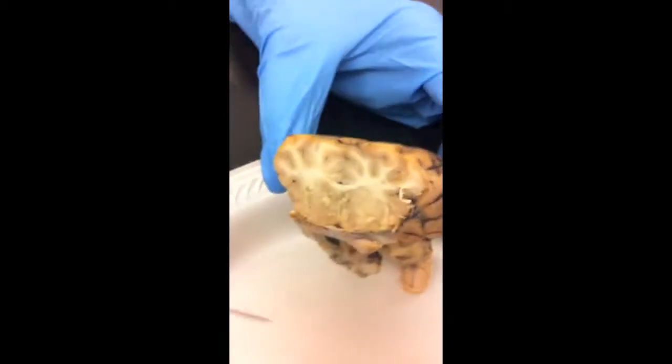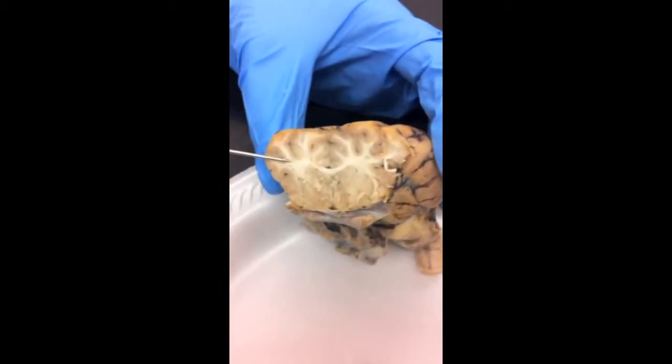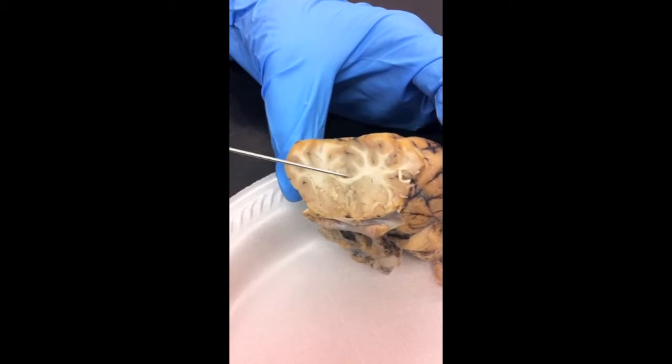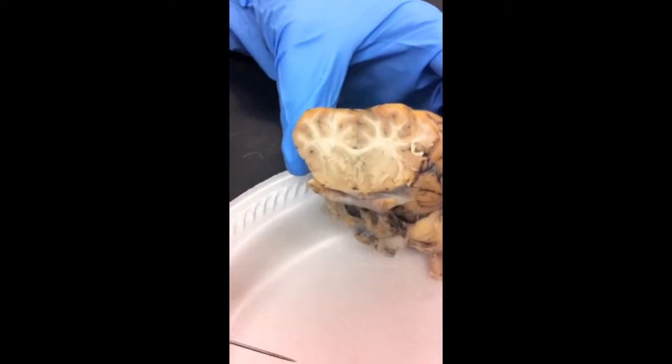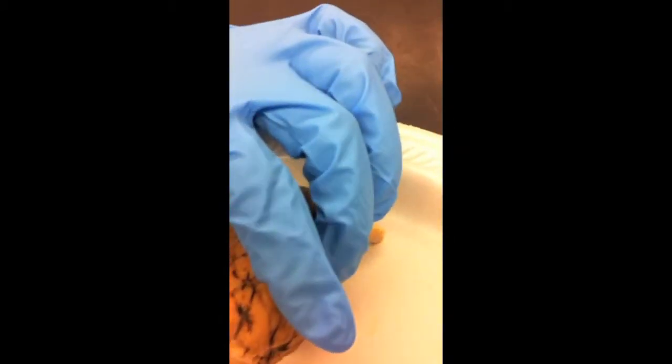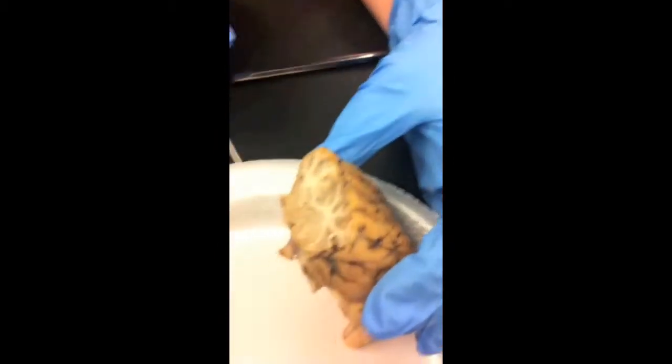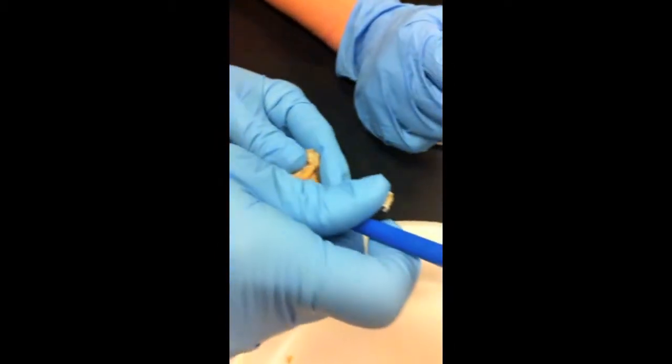The corona radiata, the cingulate gyrus is here, and this is the corpus callosum. Medial longitudinal fissure, here. Remember, it's a brain slice, so you're not going to get the whole thing. You're going to get one wedge in the middle.